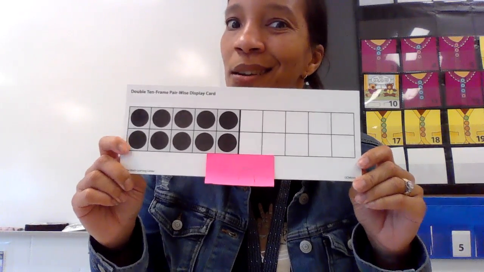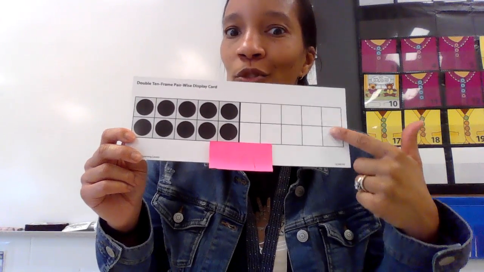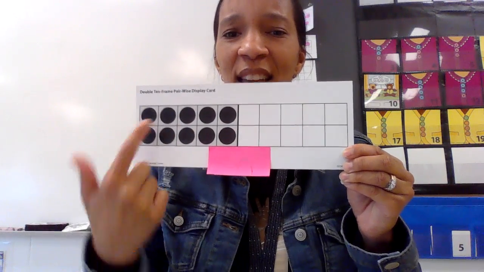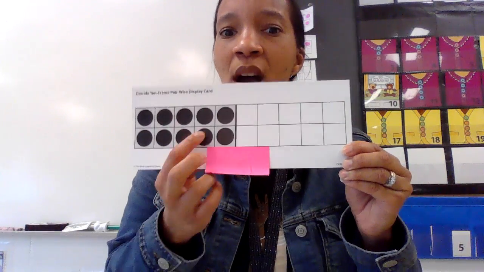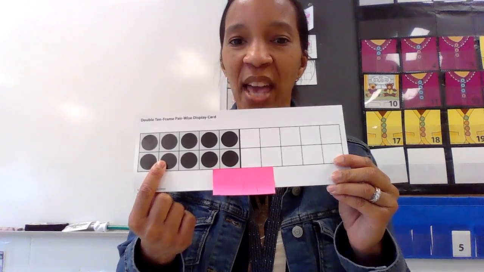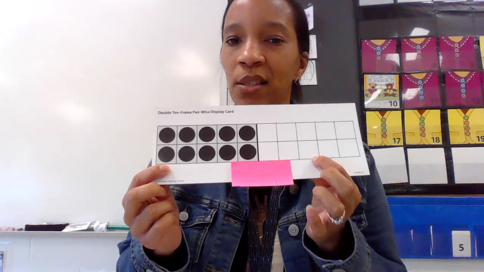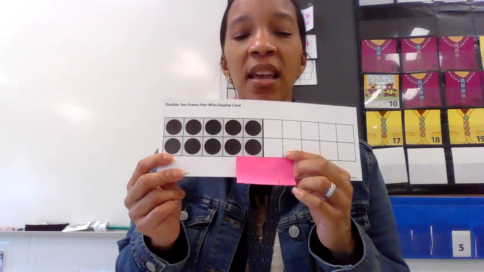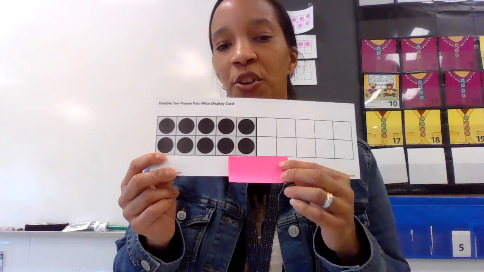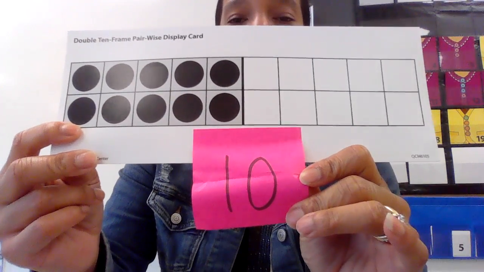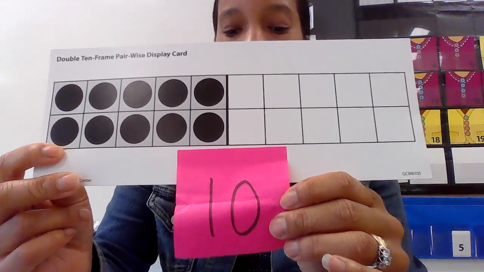This is kind of easy because I only see one group of 10, and how many extra ones? Hopefully you said 0. So what number would this be? If I only have one group of 10 and 0 extra ones, what would this number be? Write it down. Again, you could be pausing. Try to write it before I show you. So hopefully you wrote down the number 10. If you did not, look at what you did write and see if you can fix it, okay? All right, so that was a practice round.